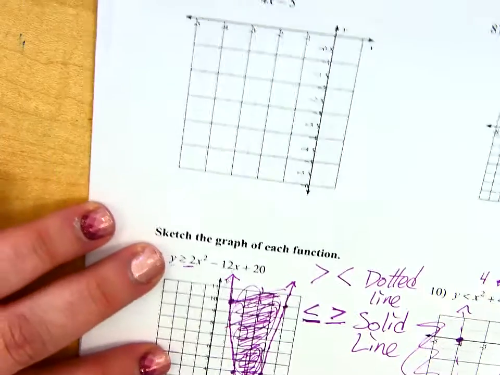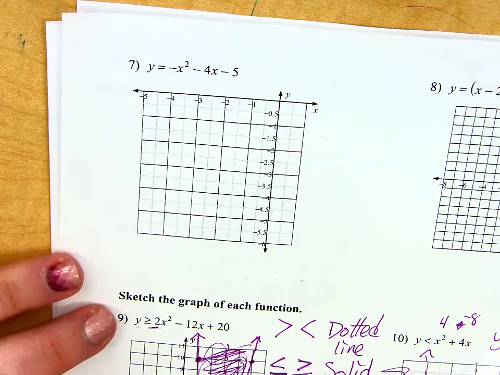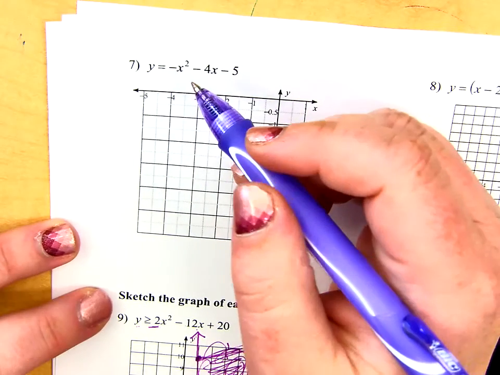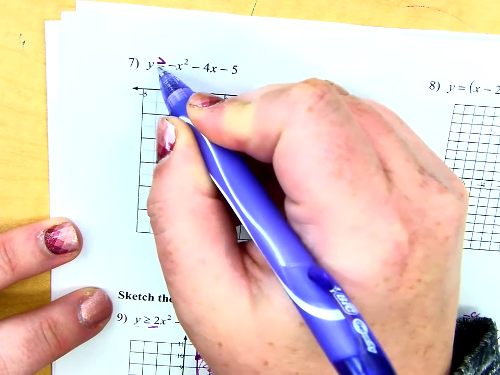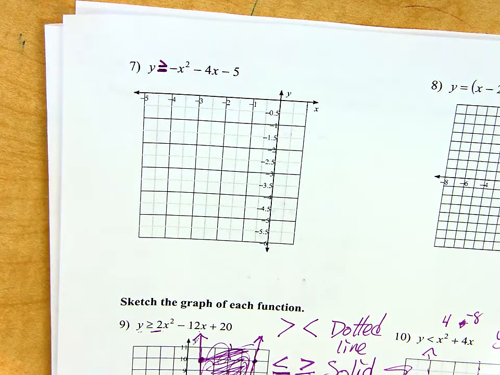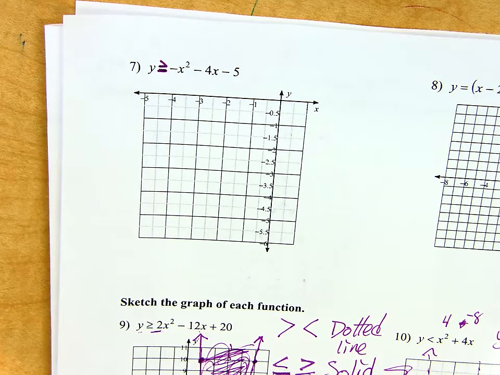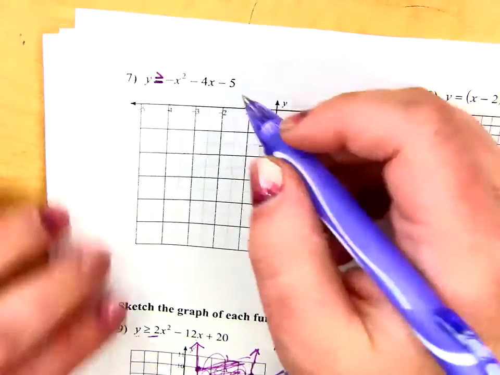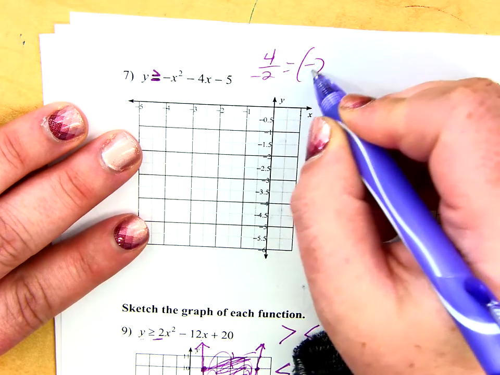Actually, I'm glad that you asked about 7, because this is one of the most common types to mess up. So, just to practice inequalities, could we also change this to be y is greater than or equal to? Just so we have a little bit more practice with the inequalities. So, change yours to be greater than or equal to. All right, so where to begin? I would probably start by finding the vertex. Negative b over 2a. Let's go for it. What do you get? 4 over negative 2. I get negative 2 comma something.